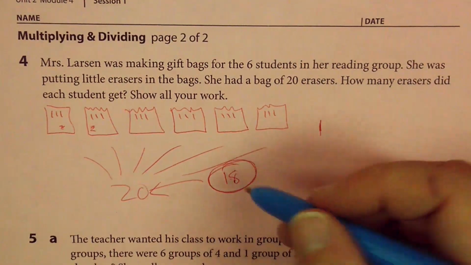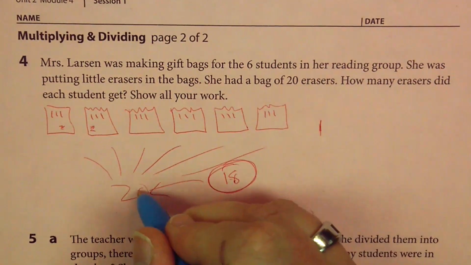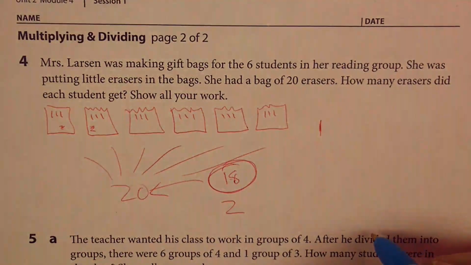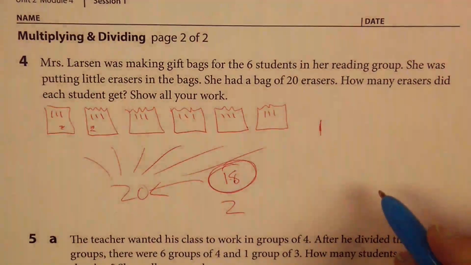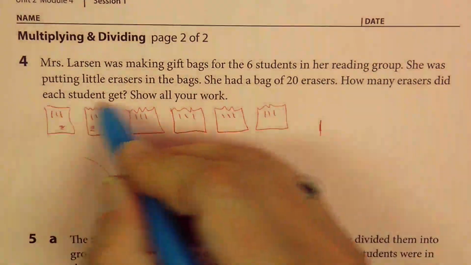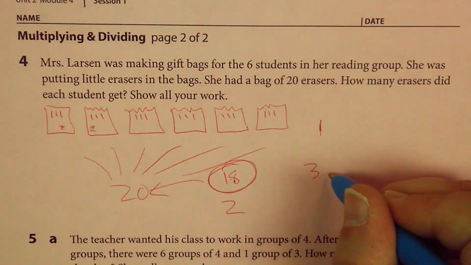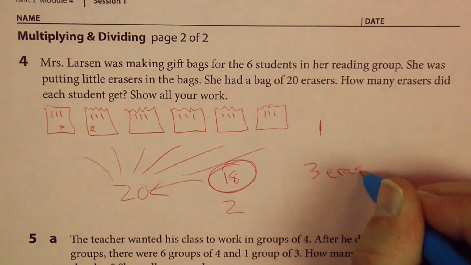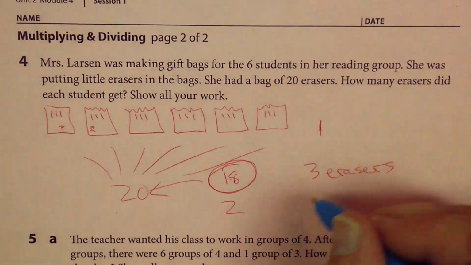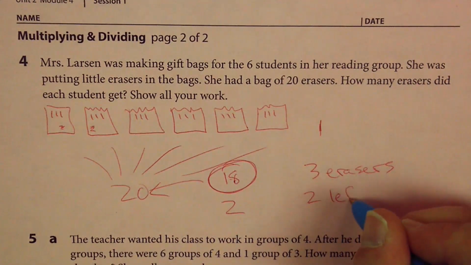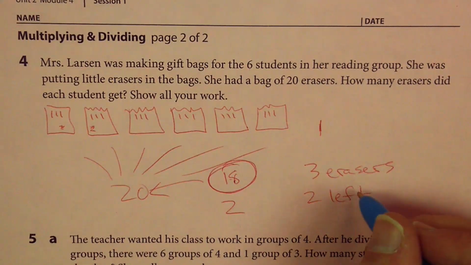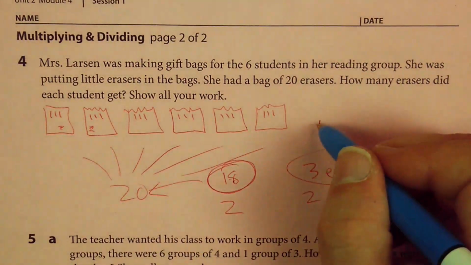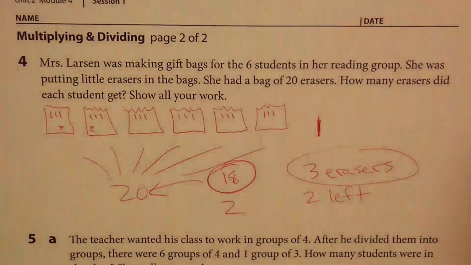So how many erasers do I have left? Well, this bag has 2 left, right? So what would be the answer to this problem? How many erasers did each student get? They would get 3 erasers. And if you wanted to, you could be fancy and say that there were 2 left. 2 erasers left. Now, over here I was going to think about doing a number line, right?